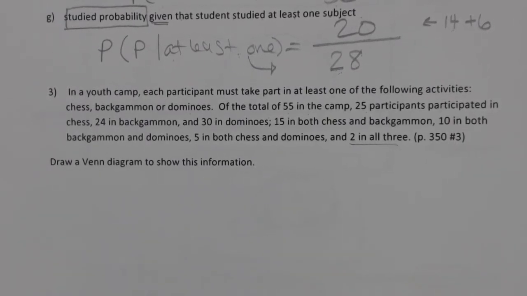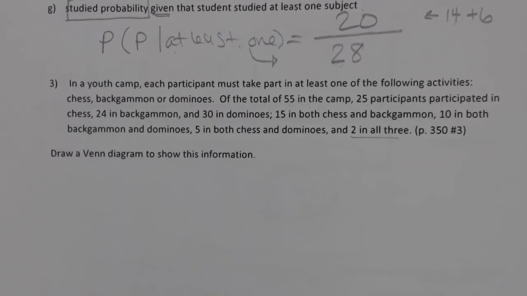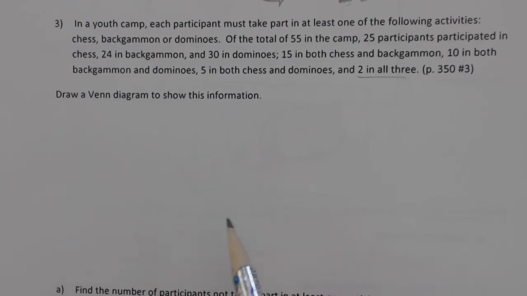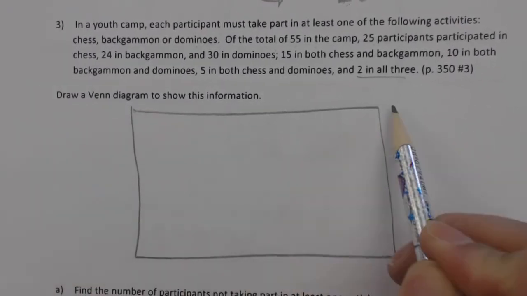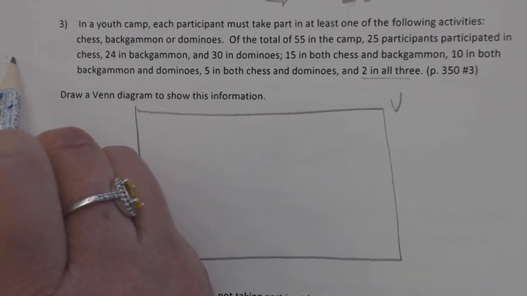This is from page 350. It is number 3. Again, I took the example. I changed some of the problems a little bit. So if you go back, there might not match up. You do, however, have to make a Venn diagram here and in the book. So let's set up our Venn diagram. We're going to have 3 circles. We're going to have a circle for chess, C for chess.